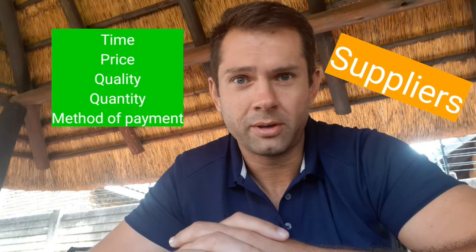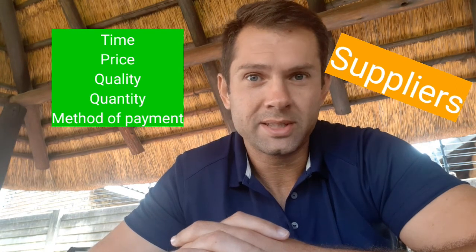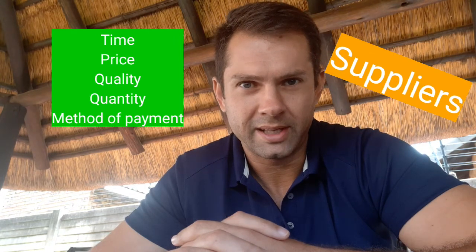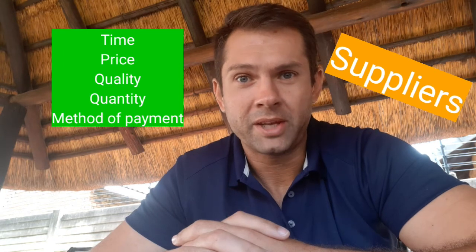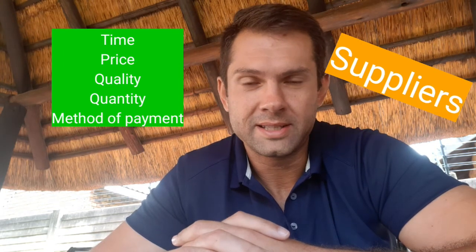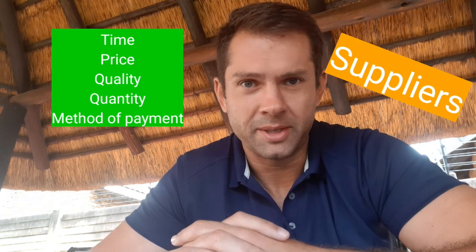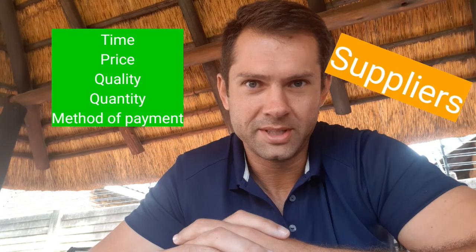The price of the product that you're going to buy, as well as the quality and the quantity that they can deliver. Another option that you can consider is the method of payment that they accept. Can you buy on credit? Do they take cash only? Just to name a few things that you can consider when it comes to payment.